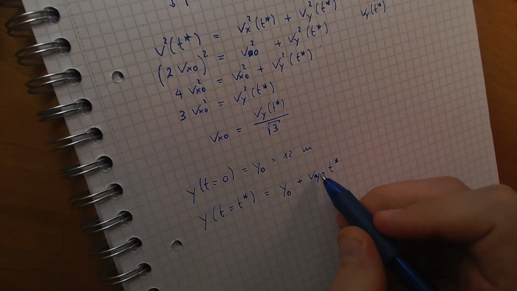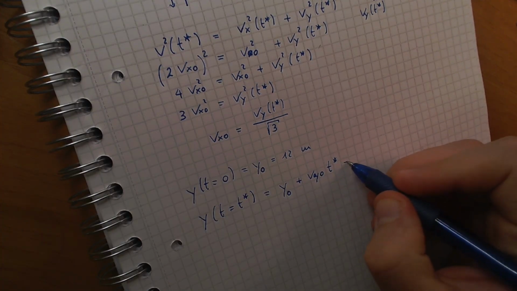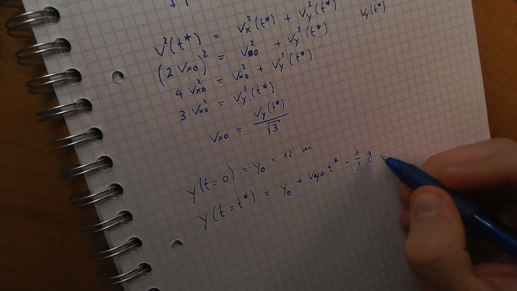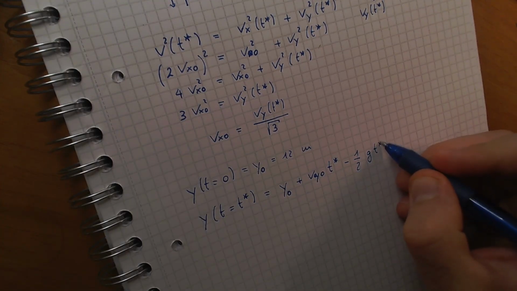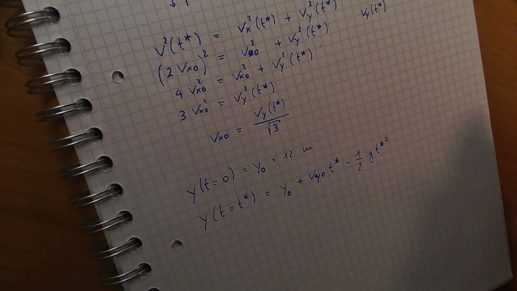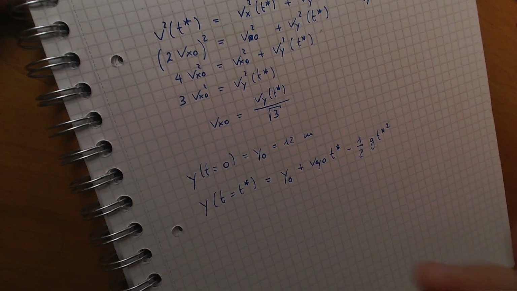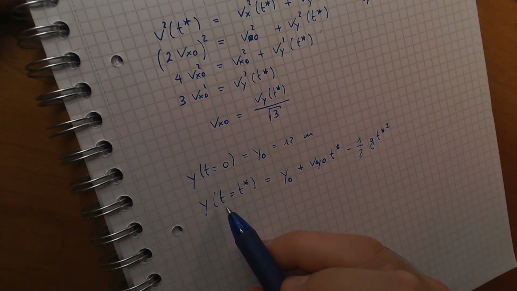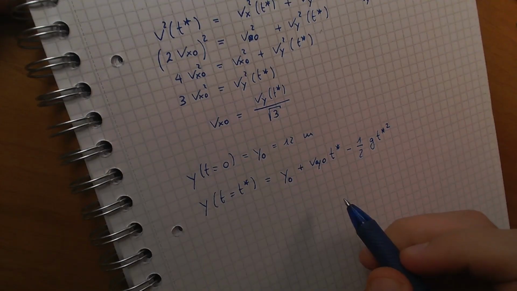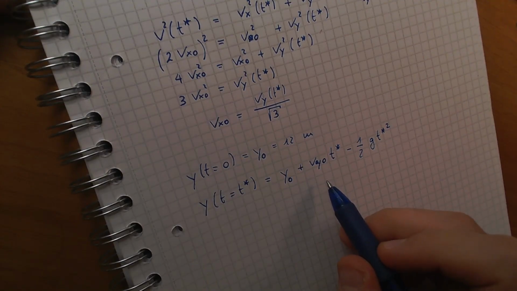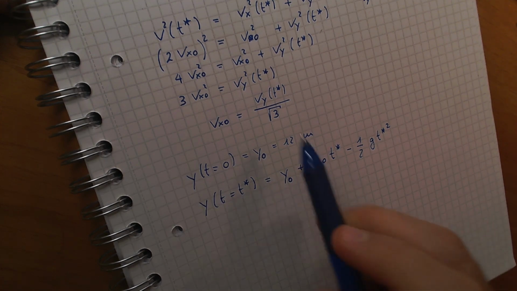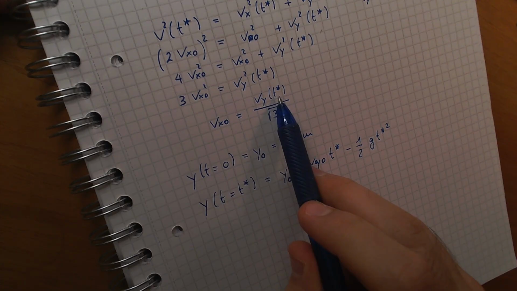So this is the velocity in the vertical direction at time 0, so the initial velocity. And then we have minus 1/2 g, so the acceleration, t star squared. So this is the equation of motion for the y direction, basically. And we have to find the velocity at time t star.